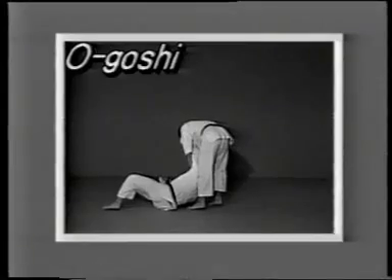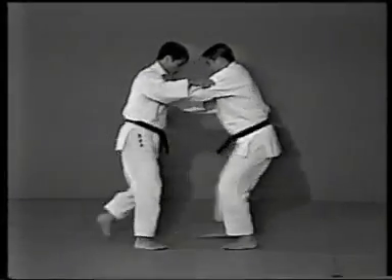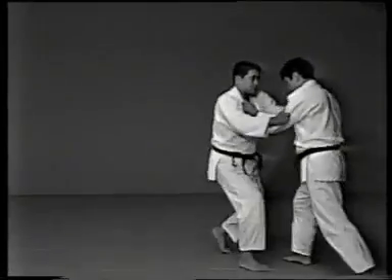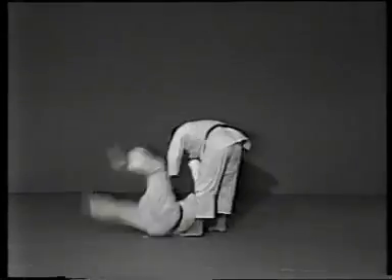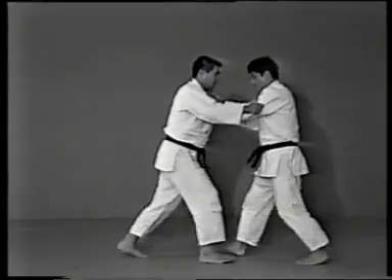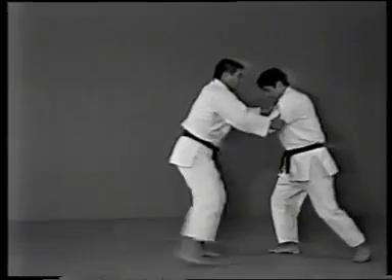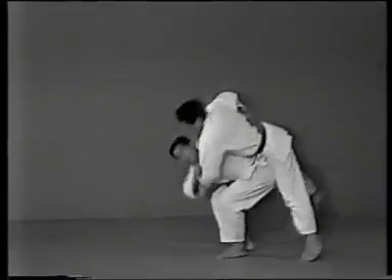O goshi. In o goshi, you pull your opponent forward with your arm around his waist, then throw on your waist. Move in with your hip low. Make your throw only after your opponent's hip is sufficiently close.